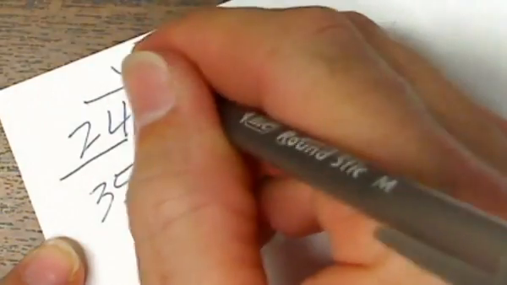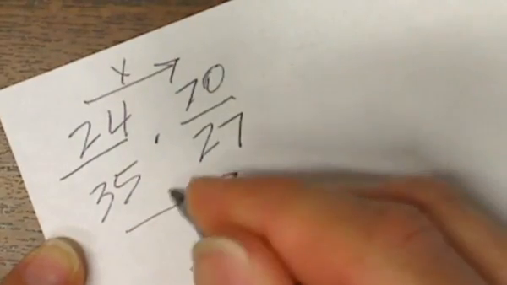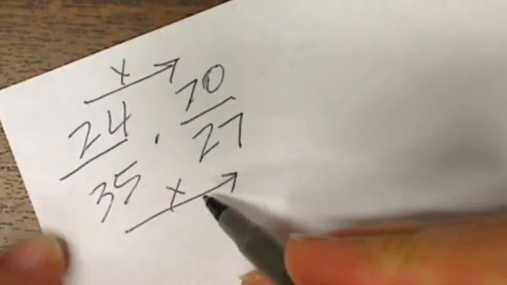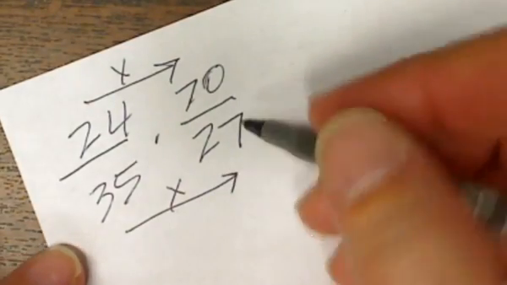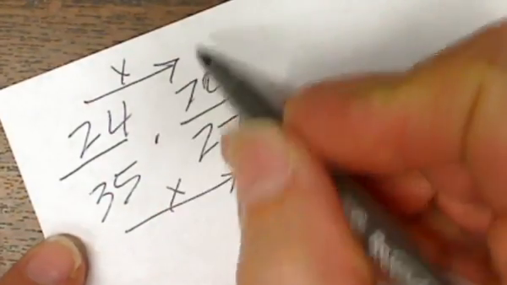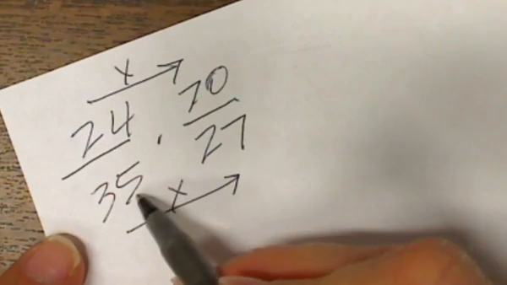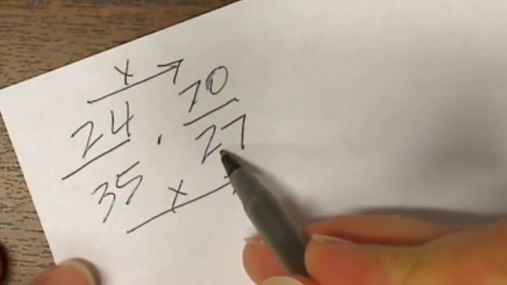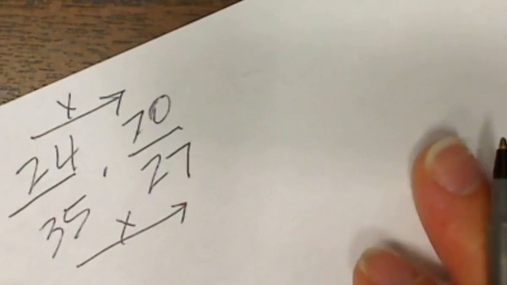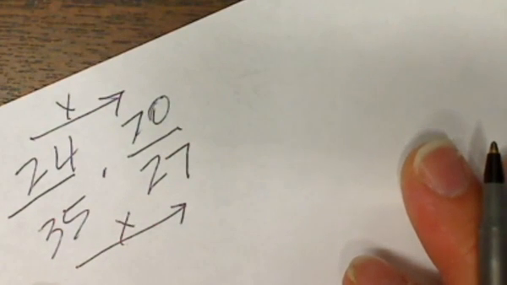The basic procedure for multiplying fractions is you multiply the numerator straight across and you multiply the denominator straight across. Do not get a common denominator and do not cross multiply. Straight across the top, that's 24 times 70. Straight across the bottom, 35 times 27. Bear in mind, this is the difficult way to do it, but watch while I demonstrate.